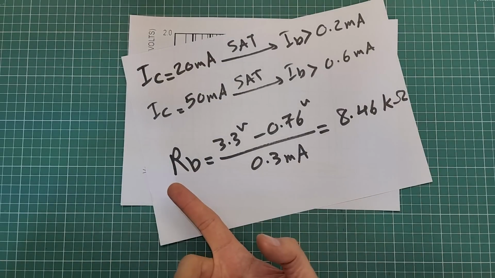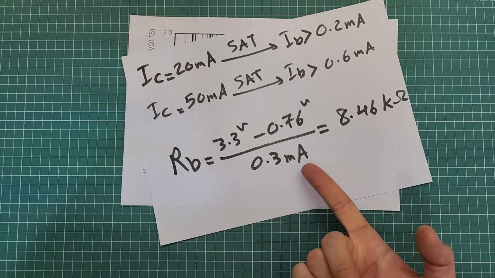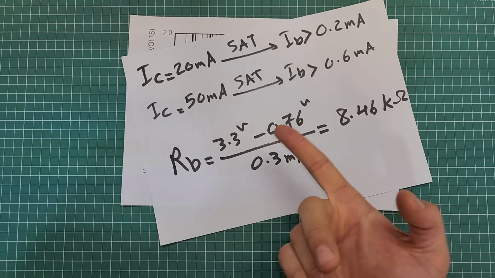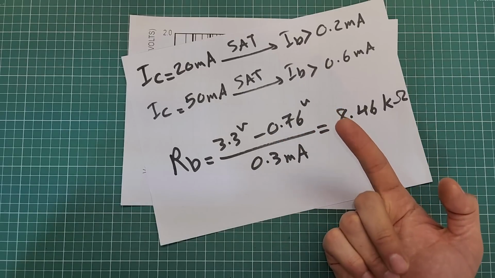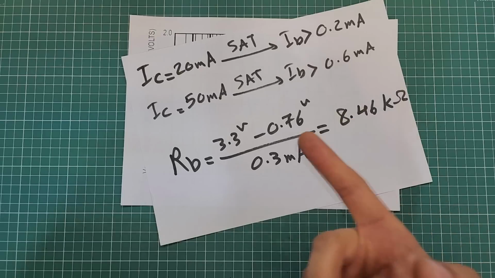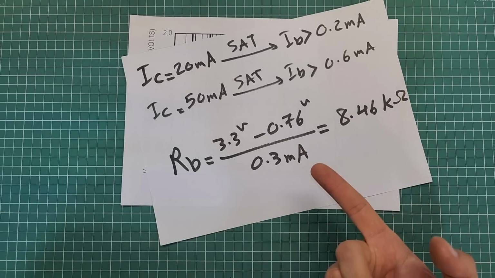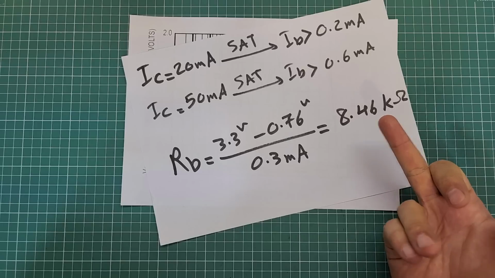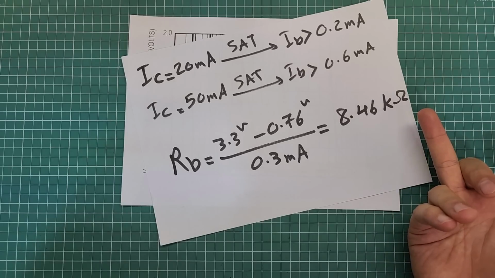So the RB for this threshold base current has to be 3.3 volts the input voltage minus 0.76 volts the base emitter saturation voltage divided by 0.3 milliamperes the threshold base current. I got 8.46 kilo ohms as the threshold RB.